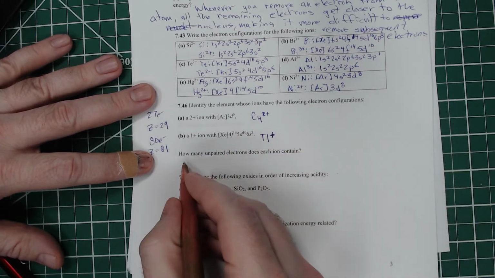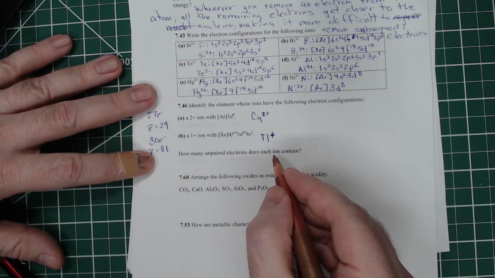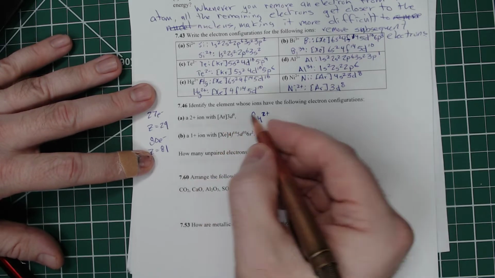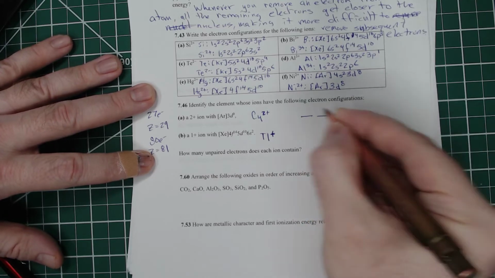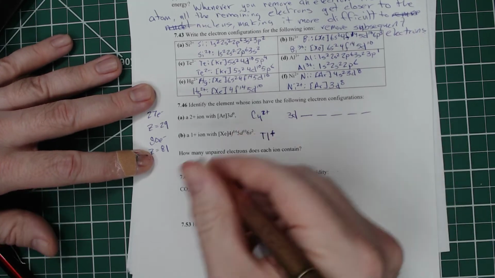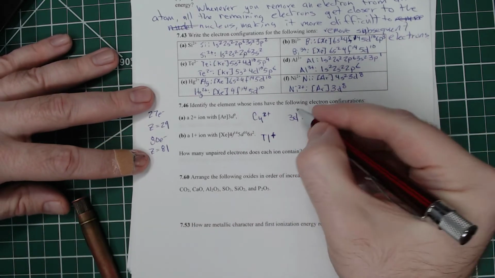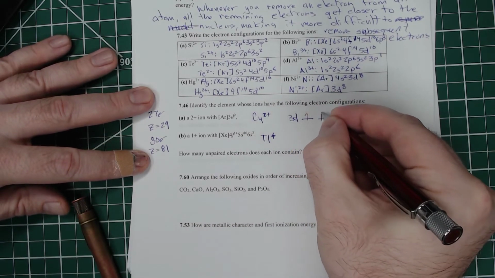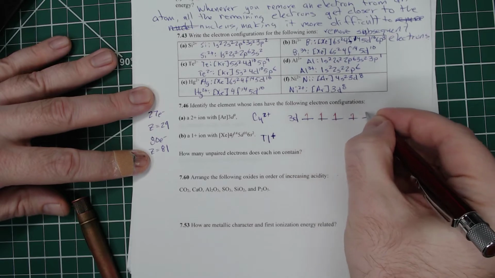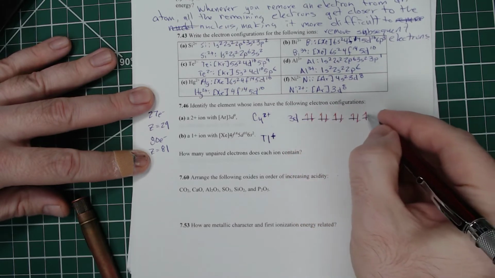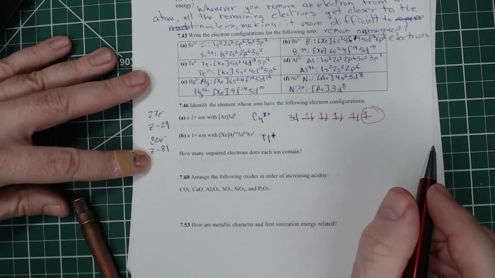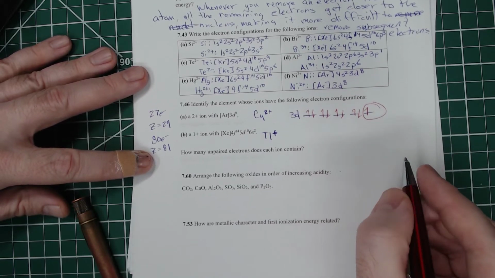Okay, so now it says how many unpaired electrons does each contain? Well, we'll see here in 3d9. So if we draw the d orbitals, 1, 2, 3, 4, 5. So this is the 3d subshell. If there's 9 electrons there, that's 1, 2, 3, 4, 5, 6, 7, 8, 9. That means we've got 1 electron that is unpaired.